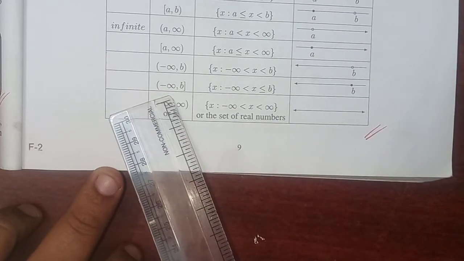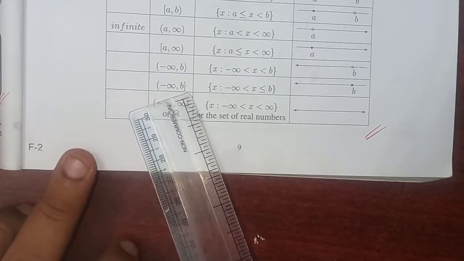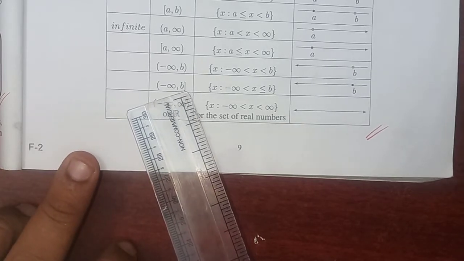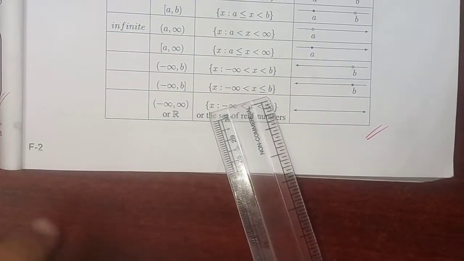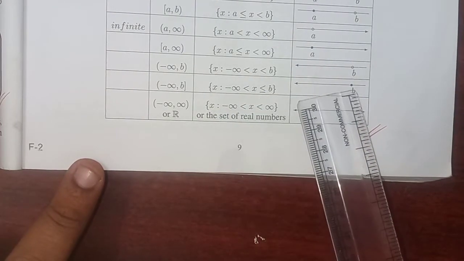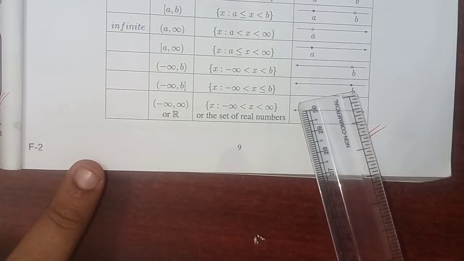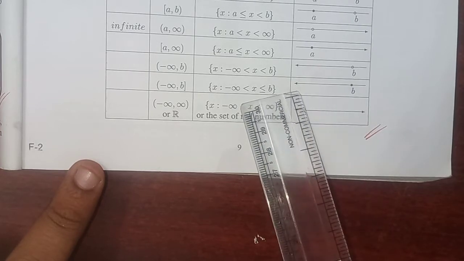Next one, minus infinity comma B. B, that is the closed one. Since it is a closed bracket, less than or equal to that. Since we have less than or equal to, here we have that filled circle. That means minus infinity to B.